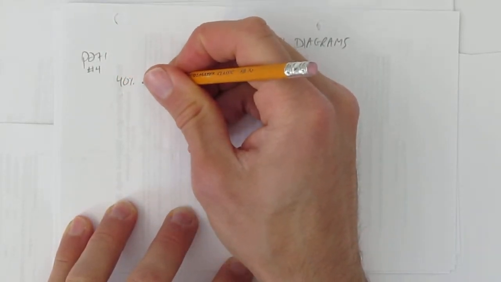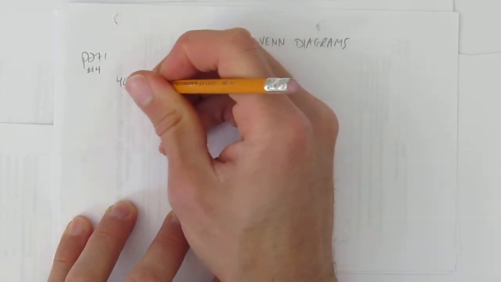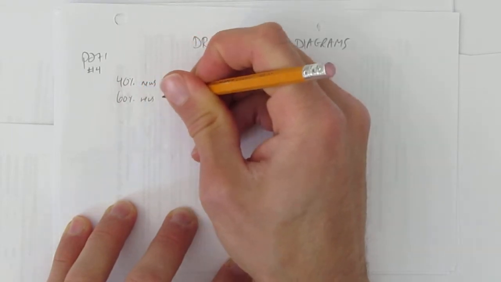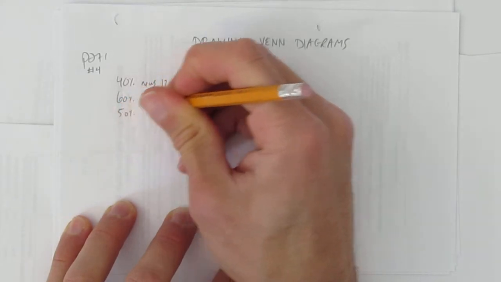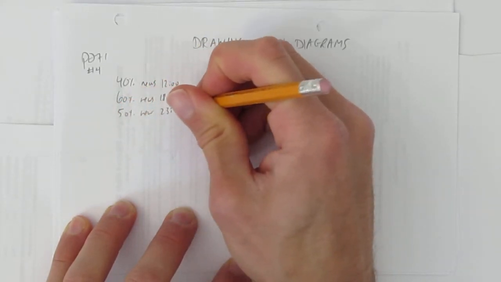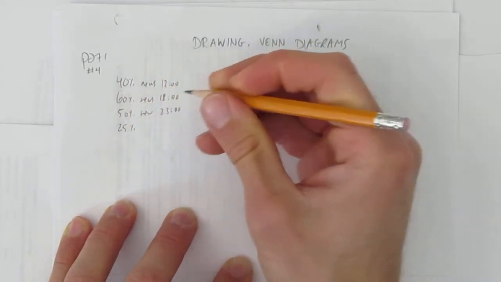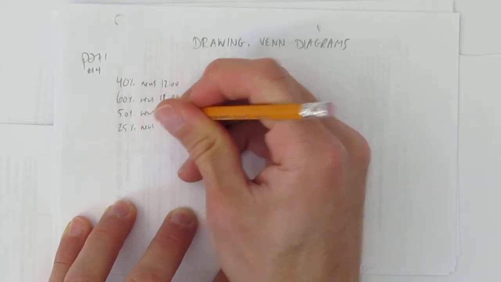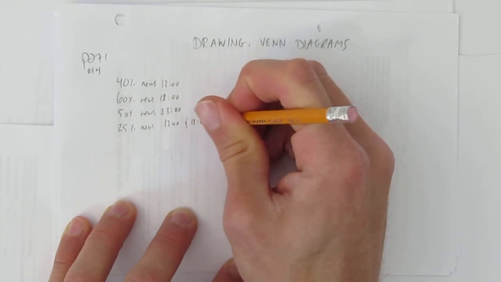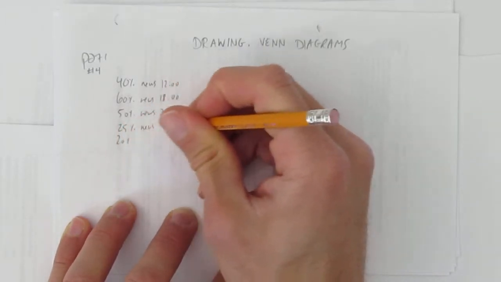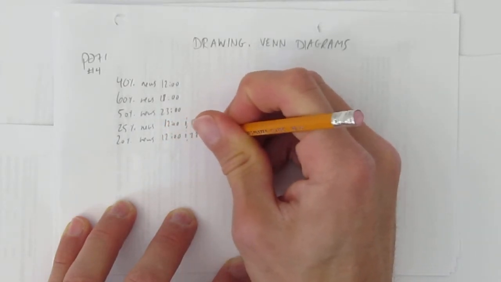40% watch the news at 12 o'clock. 60% watch the news at 18 o'clock, which is 6 o'clock. 50% watch the news at 23 o'clock, which is the same as 11 p.m. 25% watch the news at 12 and 18. 20% watch the news at 12 and 23.